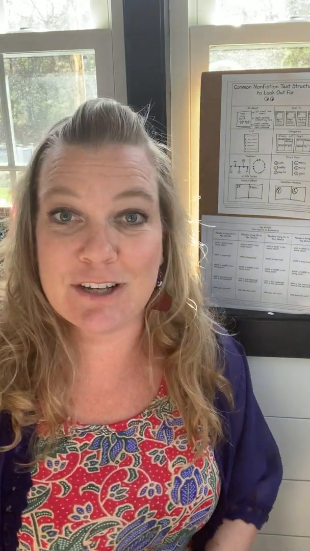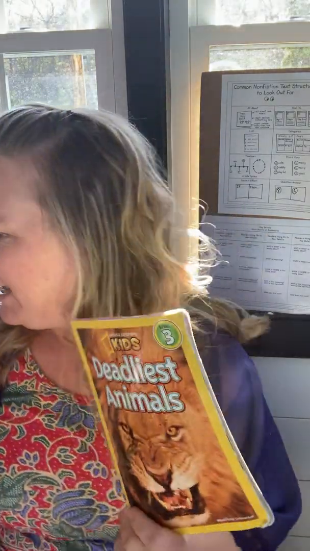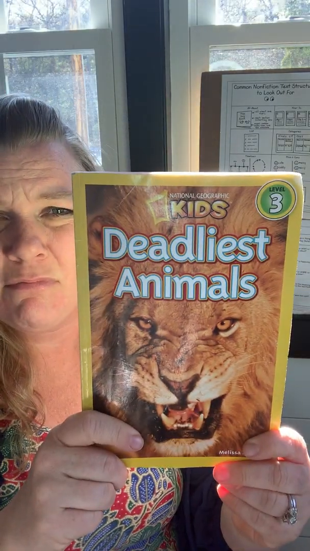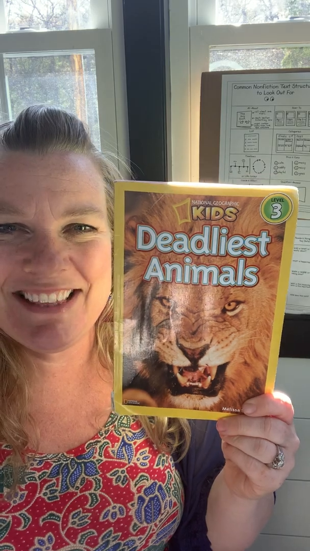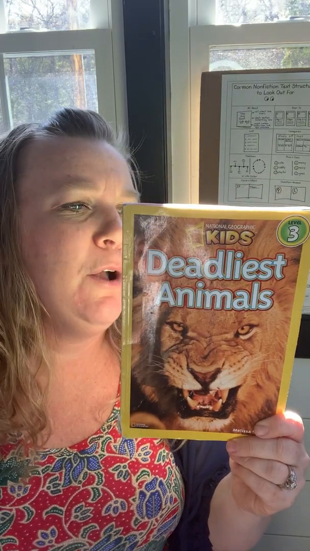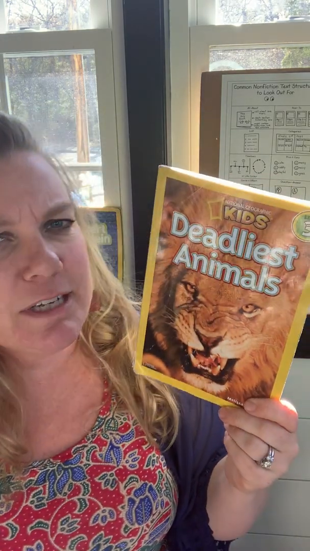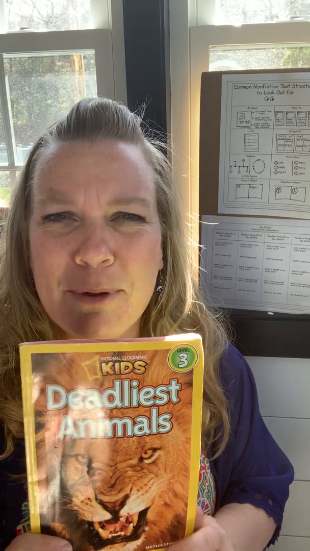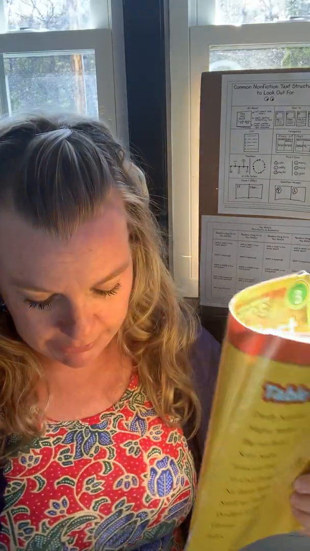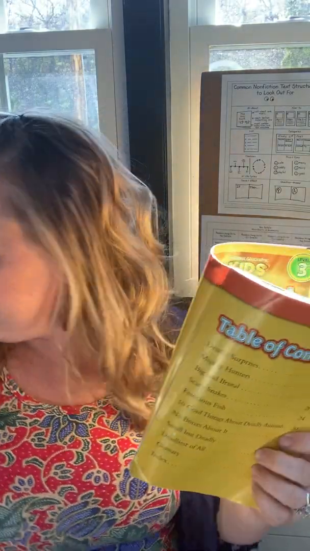So I'm just going to grab my pencil so that I can jot some notes down as we look at this book, Deadliest Animals, together. I know you can probably see that there's a lion on the cover here, but if the title is Deadliest Animals, do you think it's just going to be about lions? No, I don't think so either. And in fact, that's confirmed by looking at the table of contents here.